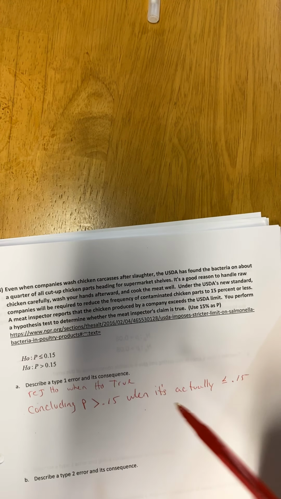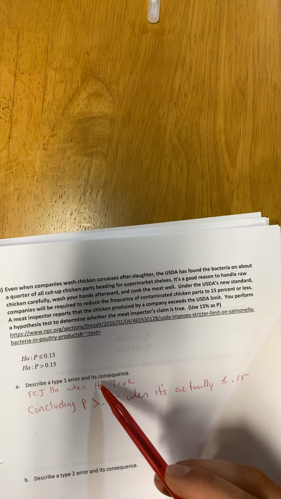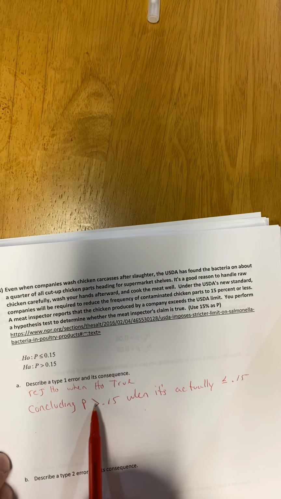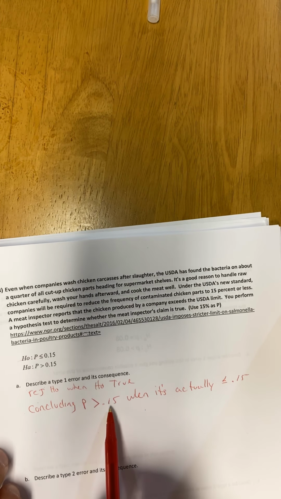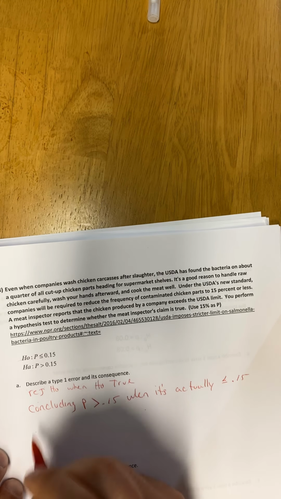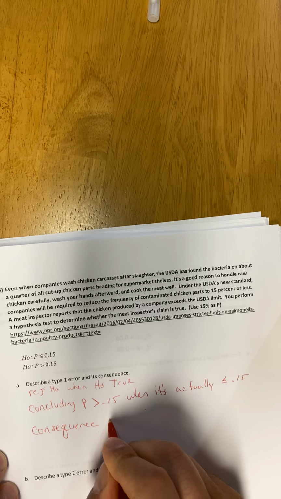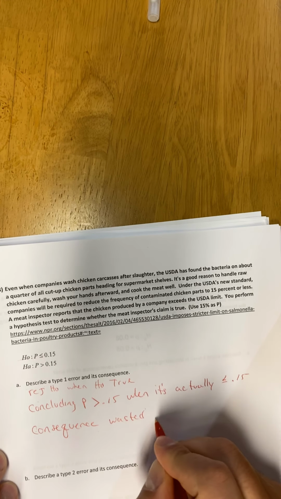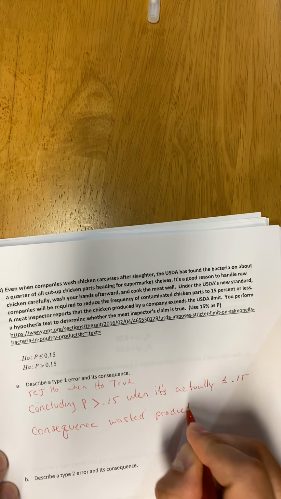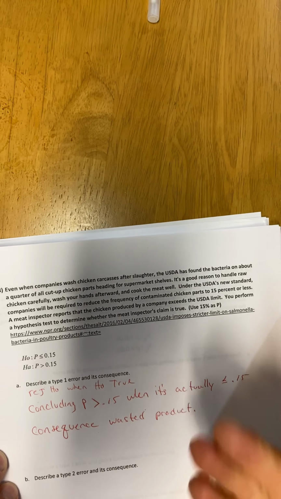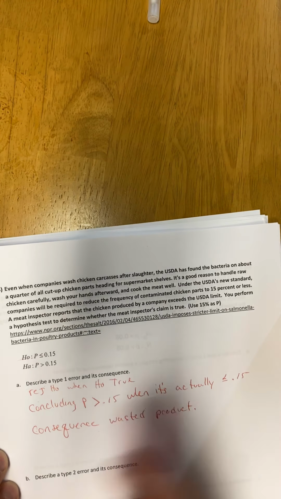It's wrong because it's true. So a consequence would be I'm telling people that there's a lot of bacteria on the chicken, but the chicken's actually okay. The consequence is just wasted product. You're overly nervous with this product.